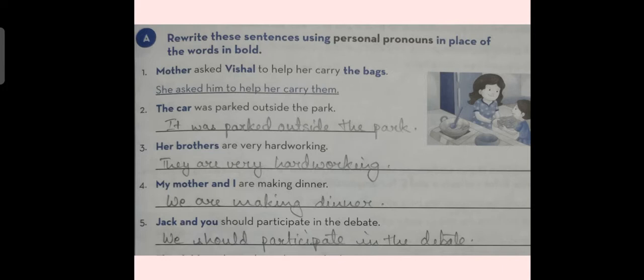But if we are talking about the boys, the girls, or he and she, when the speaker is not involved with the persons about whom we are talking, we will use the word they.